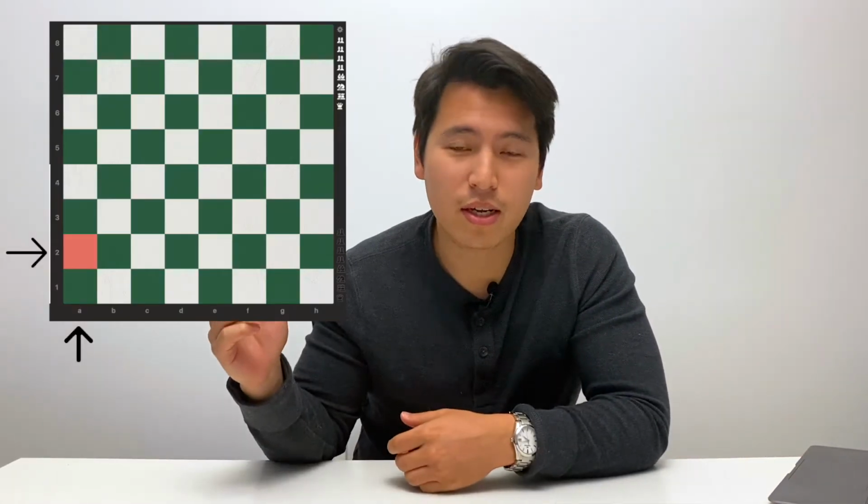That square is A2. So what square would this one be? Yep, G4. Very good. Alright, the first piece we're going to learn today is the pawn.